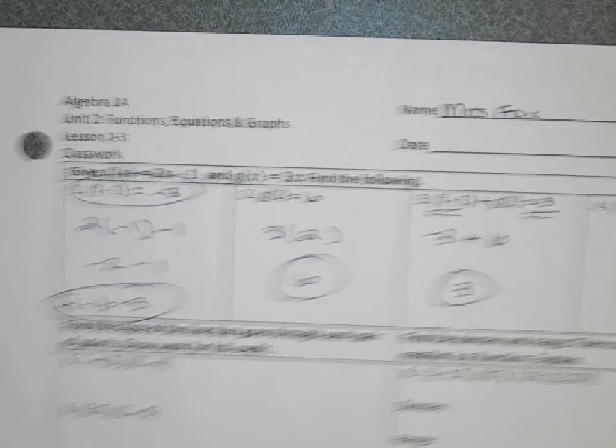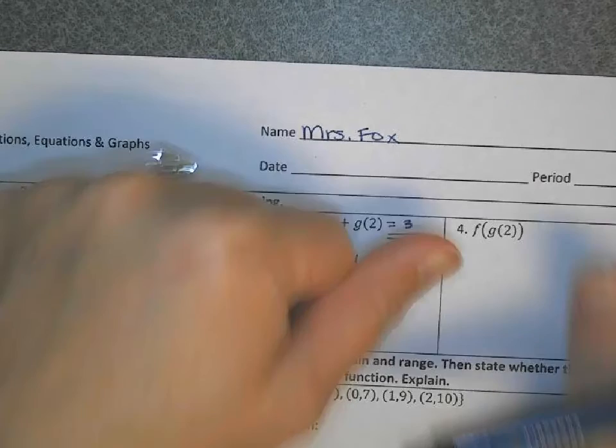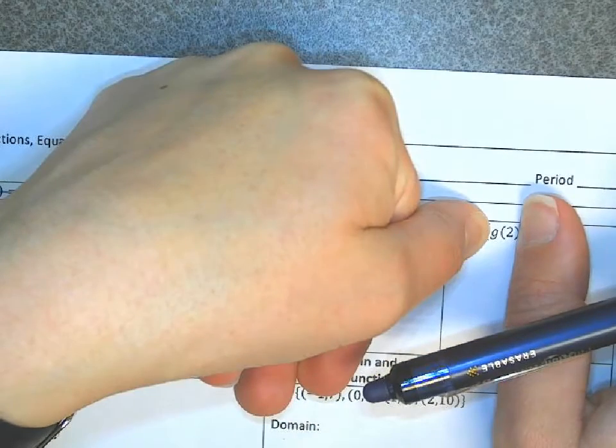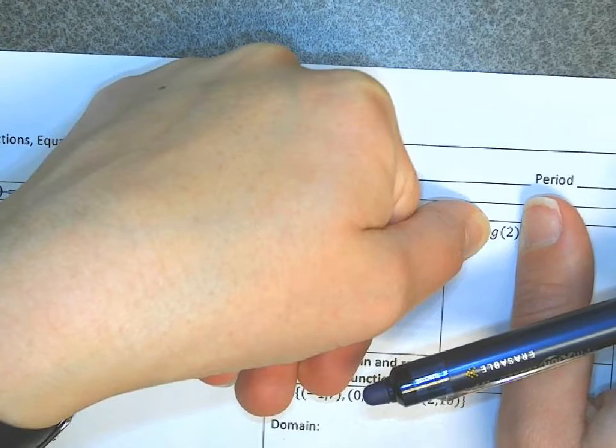Number 7. How do I do this one? Plug in. Right. Work from the inside out. Remember parentheses. You always go to the furthest inside parentheses first. So you start with f? Furthest inside. Start with g. Okay, start with the g function. What am I going to plug into the g function? 2. I'm going to plug in 2.